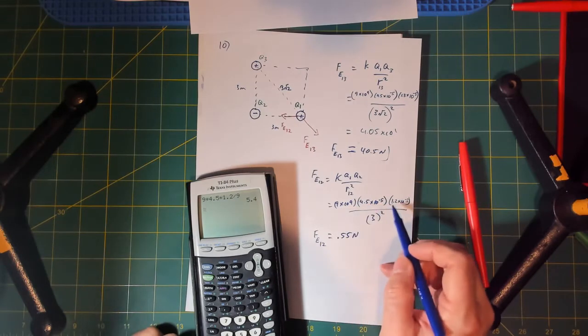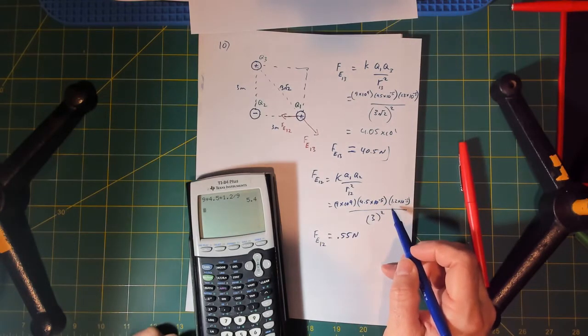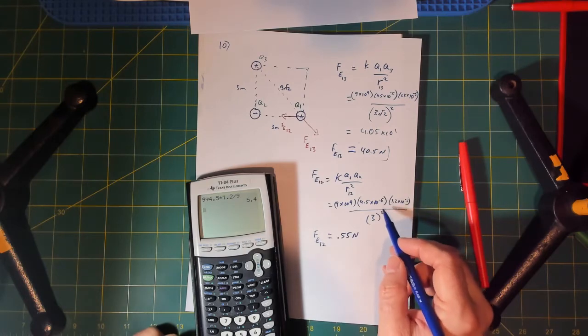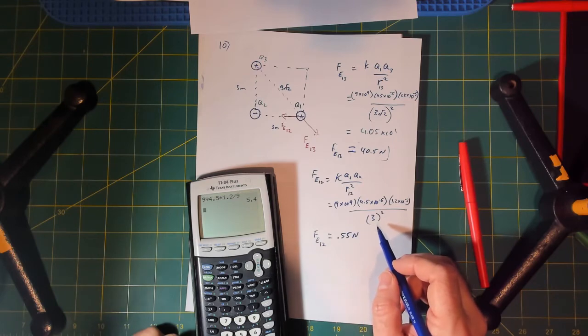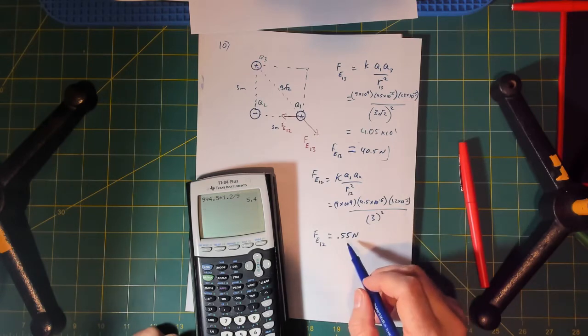If I run through this, 9 times 4.5 times 1.2, yeah. 10 minus 5, 10 minus 5, yeah. Okay, and then 3 meters of distance. I guess that makes sense.